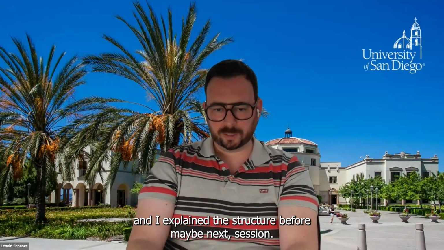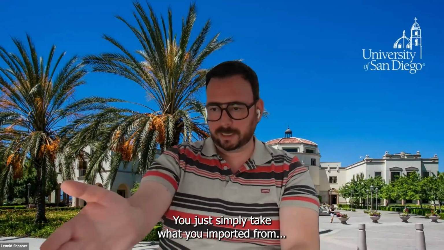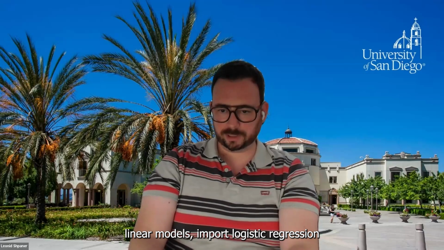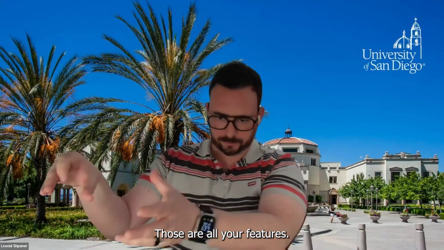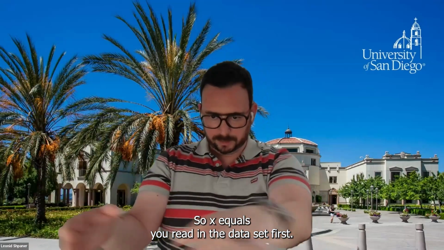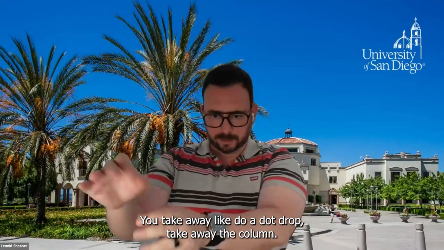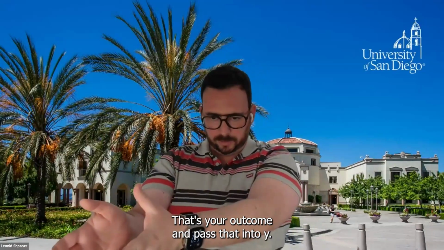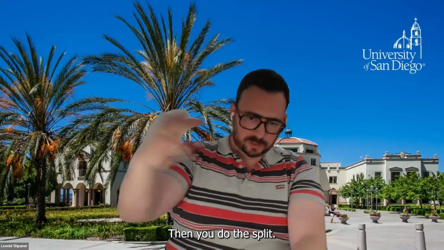Maybe next session, what I could do is give you a small example of how to predict using a classifier. You just simply import it from sklearn.linear_model import LogisticRegression, and you have your X defined. Those are all your features. So you read in the data set first, then you can parse it. You do a dot drop, take away the column that's your outcome and pass that into Y. So now you have your X, now you have your Y. Then you do the split.